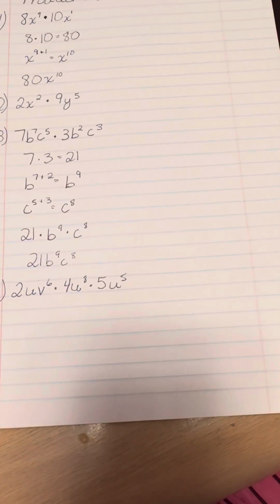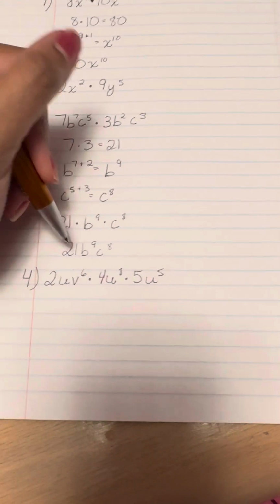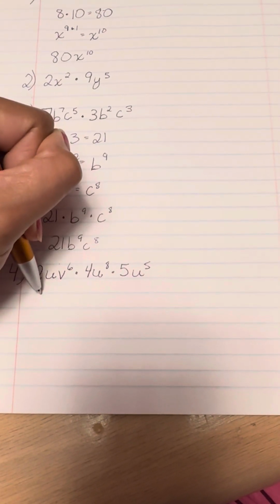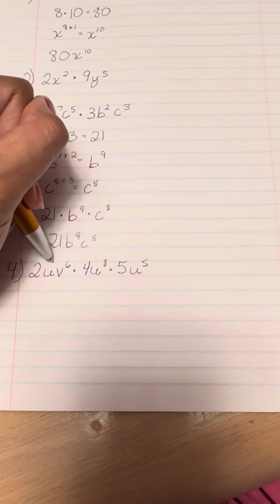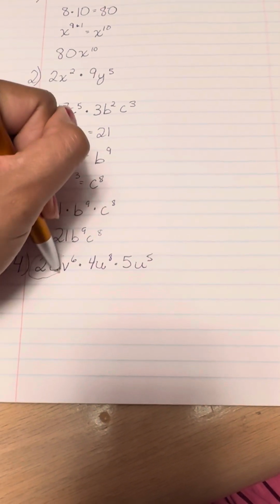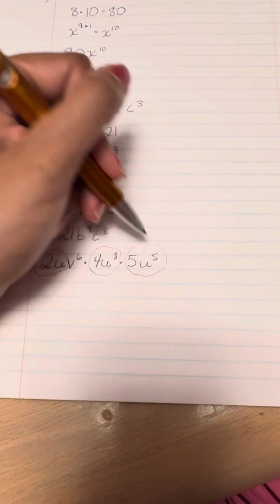Now, what we want to do is combine like terms. So let's combine all the terms that include u together.